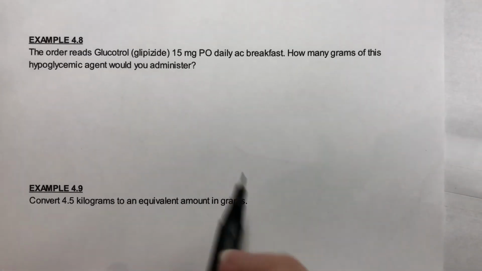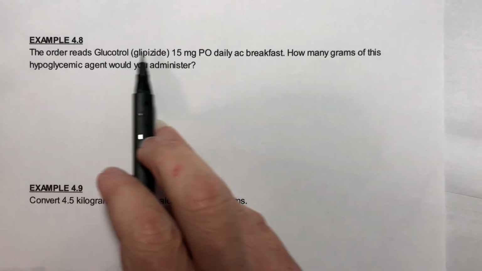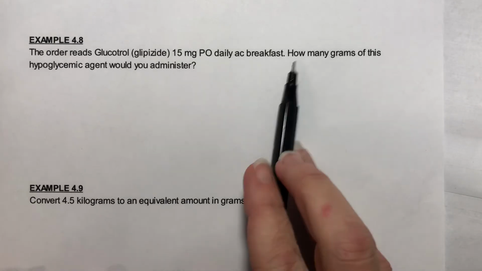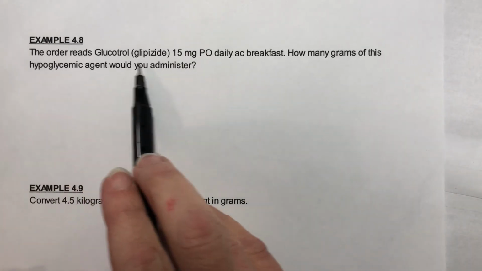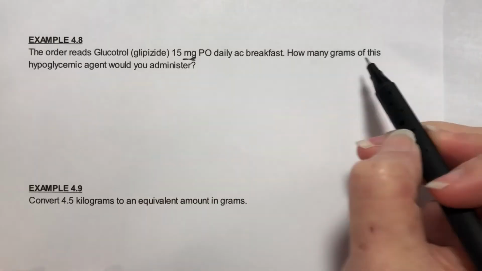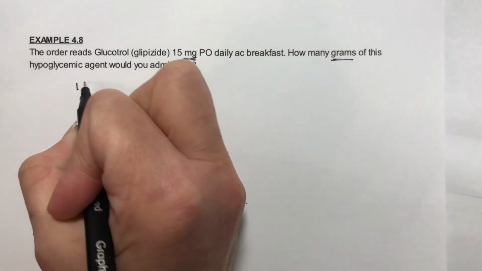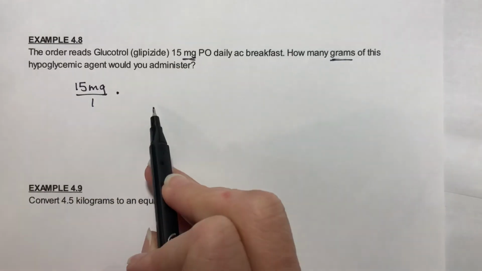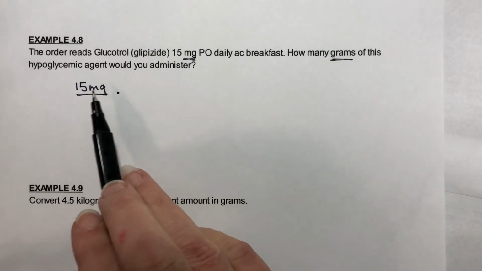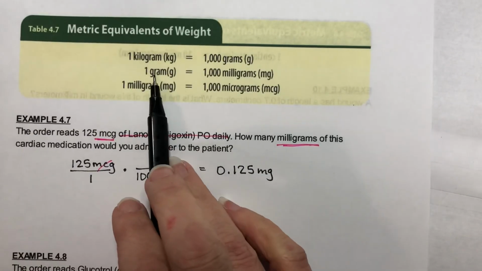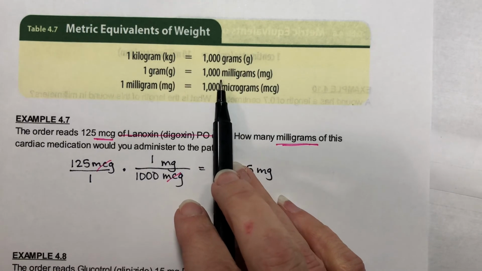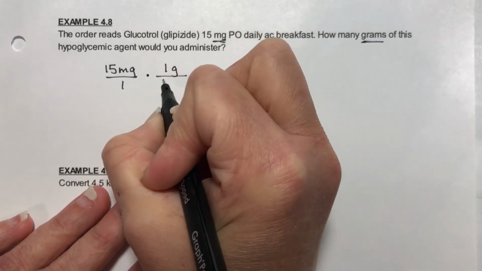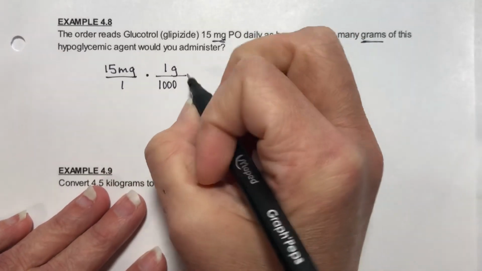4.8. The order reads Glucotrol 15 milligrams by mouth at breakfast. I bet that's a typo. How many grams of this hypoglycemic agent would you administer? So milligrams to grams. I'm trying to get rid of milligrams, so it's down here. But what's the relationship between milligrams and grams? 1 gram is 1,000 milligrams.